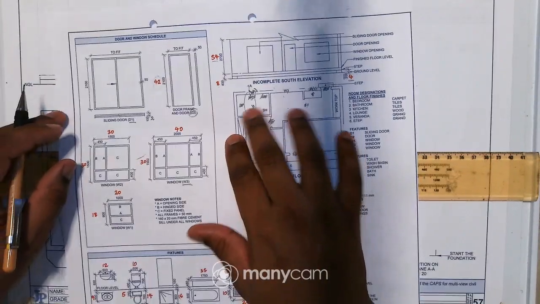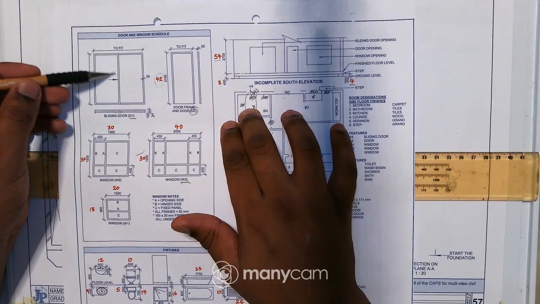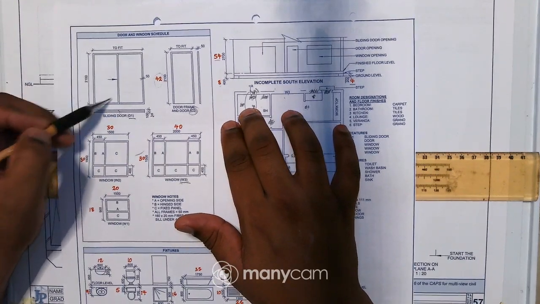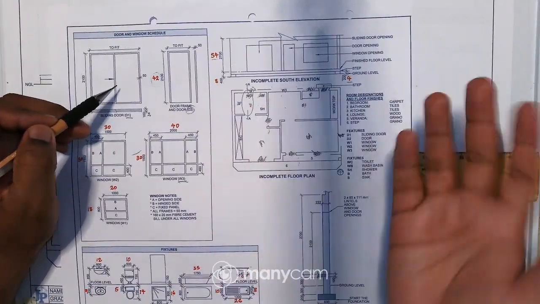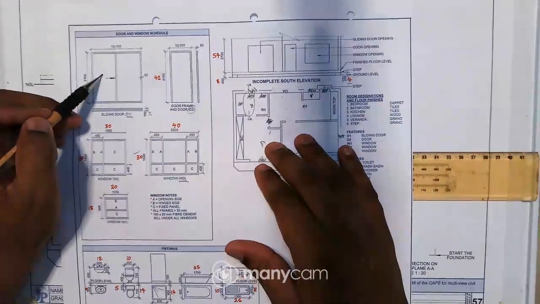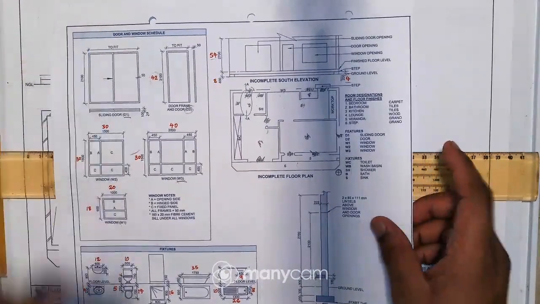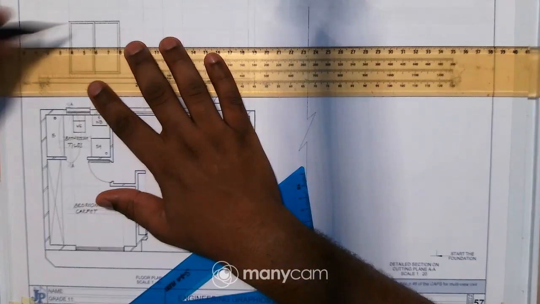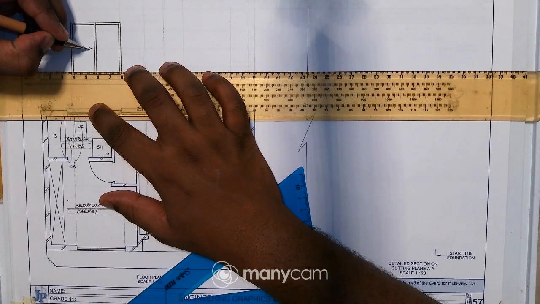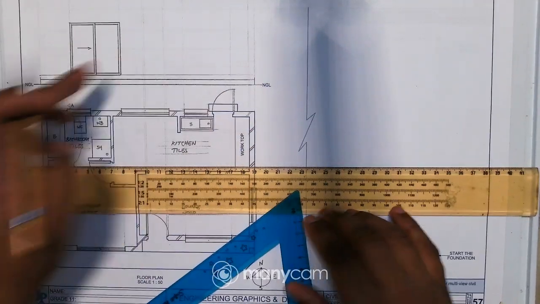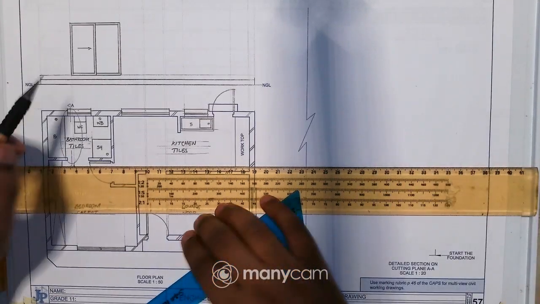I'm not done. I have to add this arrow. This arrow indicates that this panel of the sliding door opens to the right side. So that means this panel will slide to the side when you open the sliding door. So I'll have to add an arrow there to show that the door slides to the right hand side. Okay, so I'm done with the sliding door.